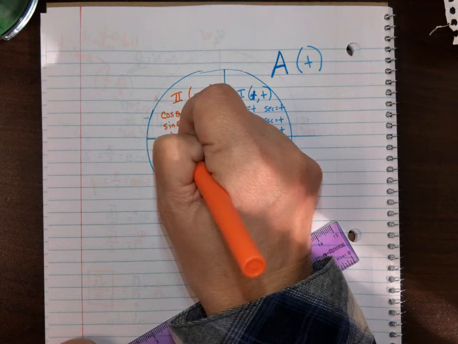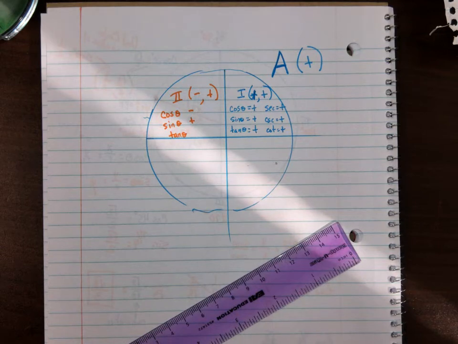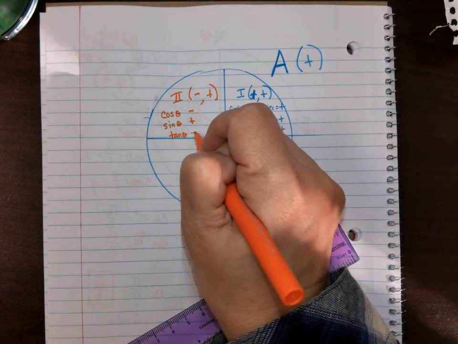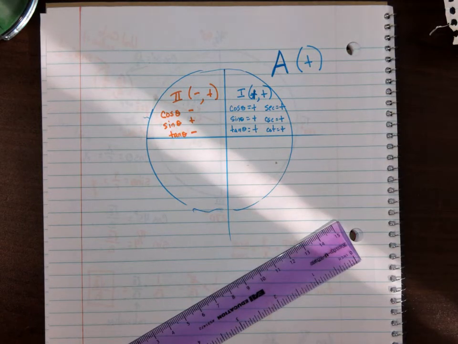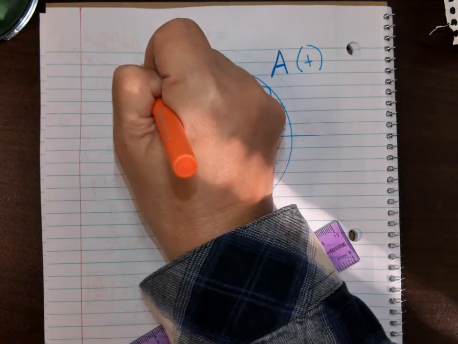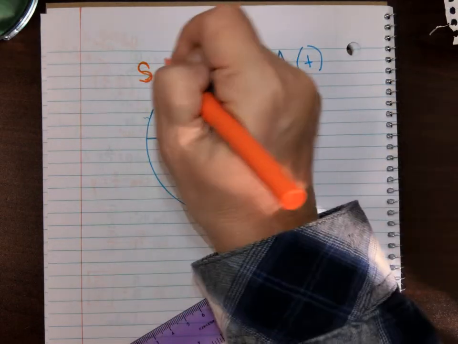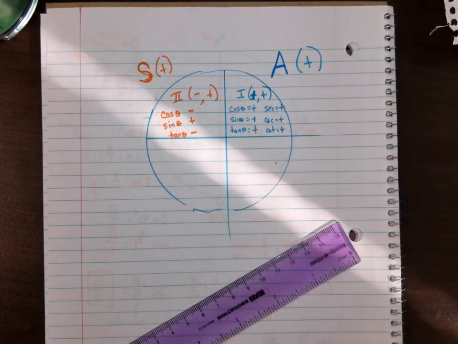So let's think on tangent. If you do a negative divided by a positive, you're going to get a negative answer, right? So in the second quadrant, only the sine and the cosecant are positive.